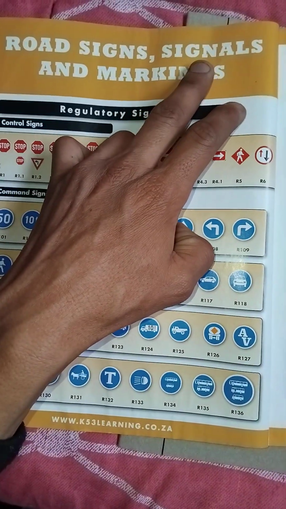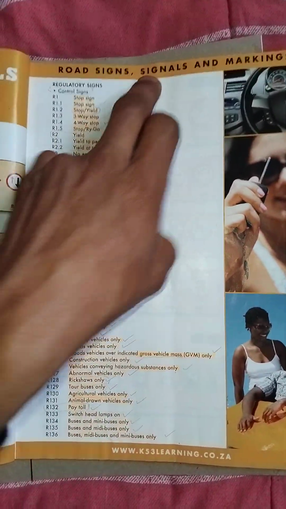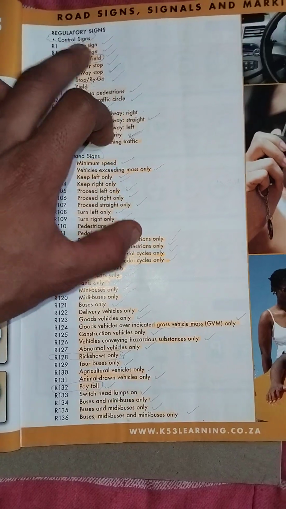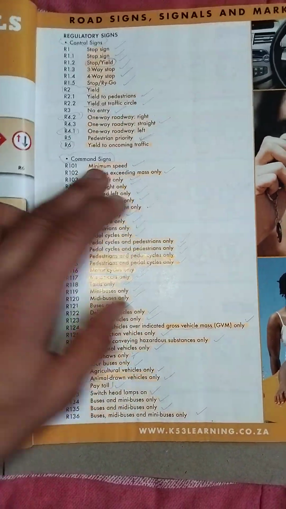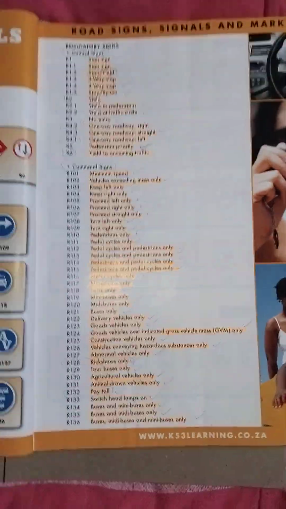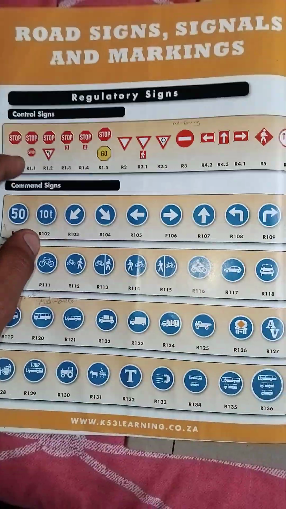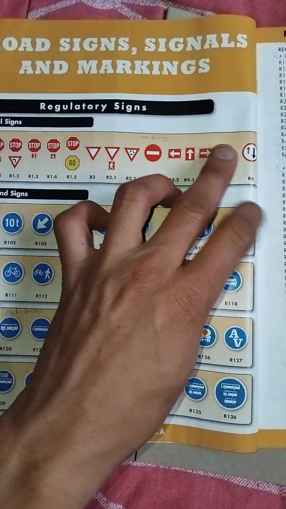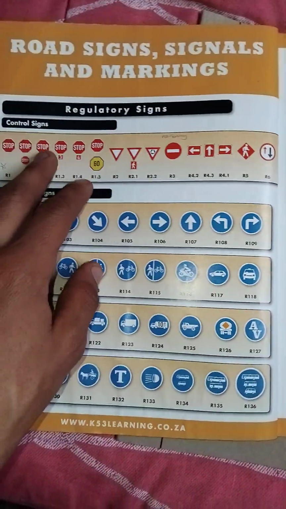So what you can see is road signs, signals and markings. Then you have your regulatory signs. So you have your control signs, your command signs, and you can see them by definition. You just go through each one of them and then you will know what the theory, the definitions represent in the sketches.